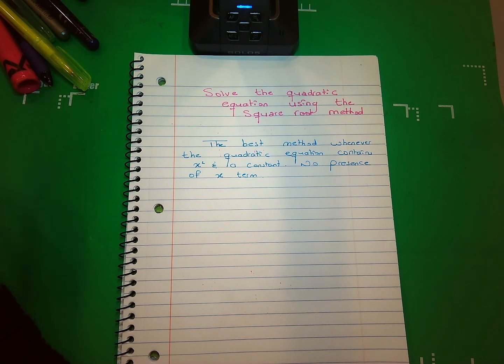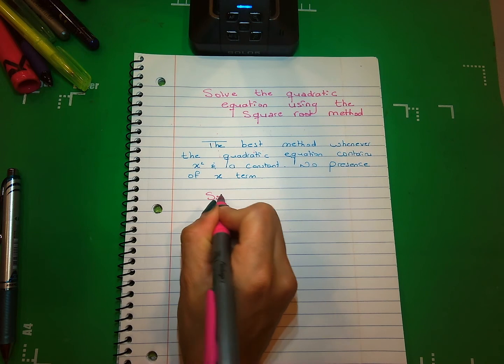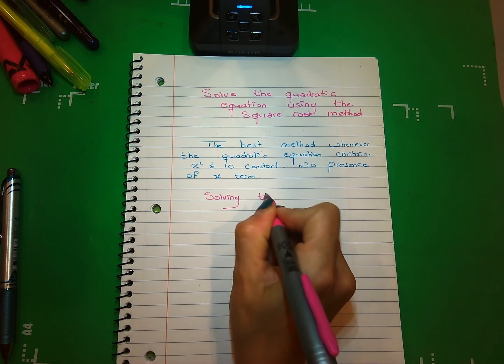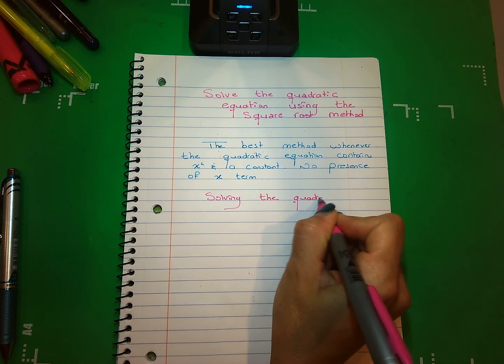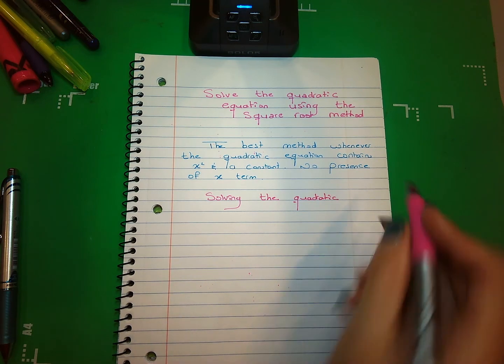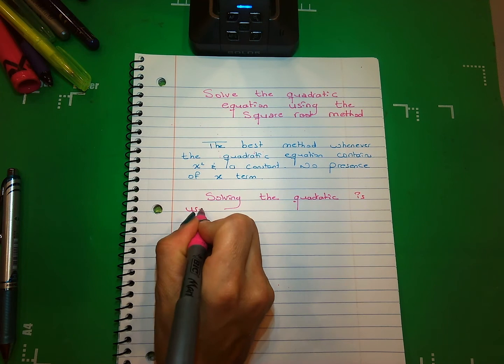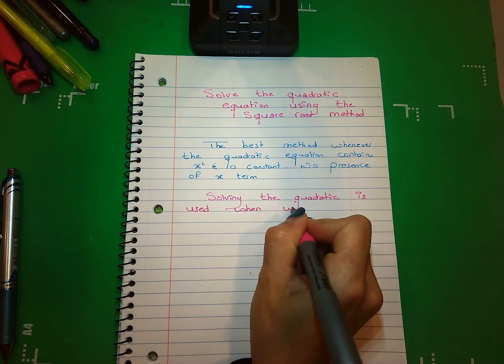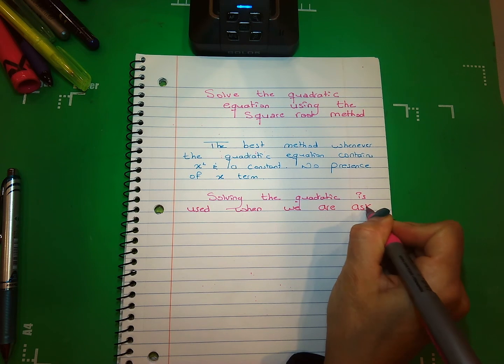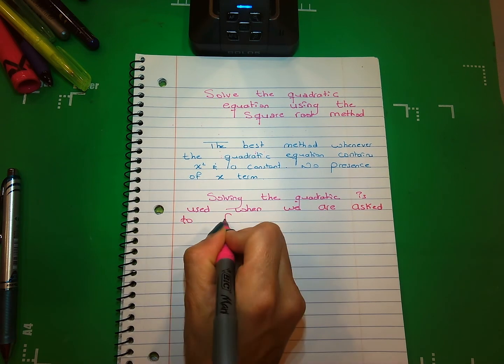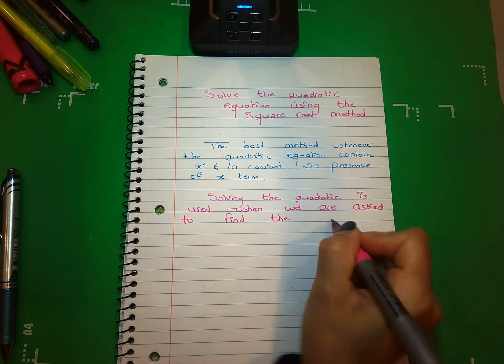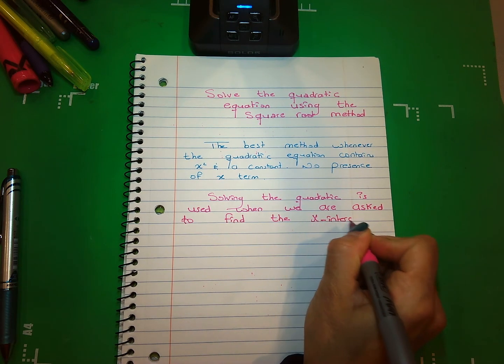So what does it mean when we say we need to find x? Finding the value of x, when we say we're solving the quadratic equation, is used when we are asked to find the x-intercept of the function.